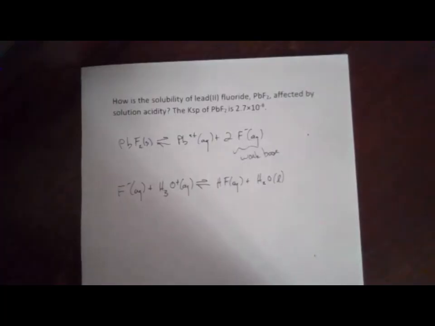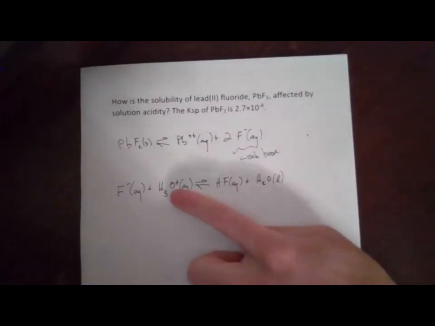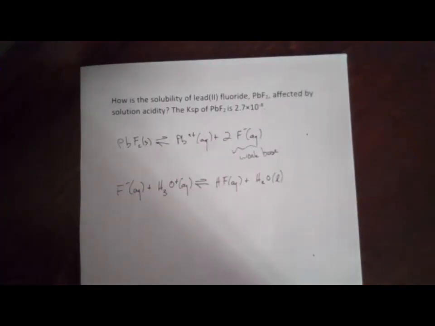We know that in pure water, there's not a lot of hydroniums. This chemistry happens in every single solution where there's fluoride, but there's not a lot of hydroniums in water, so it doesn't really matter as much as, say, the reaction of fluoride with water.